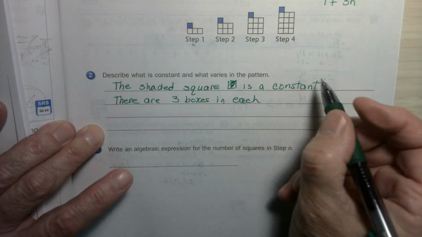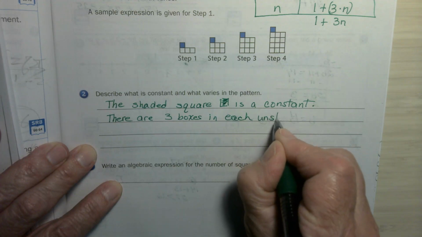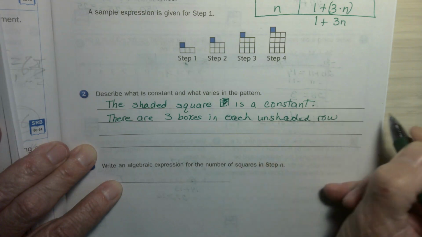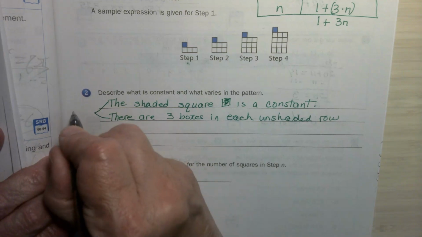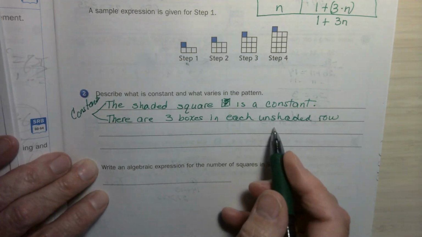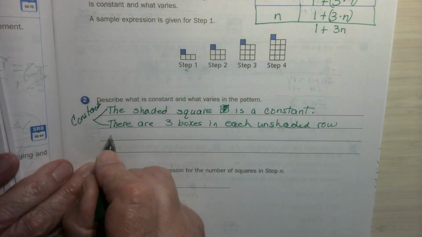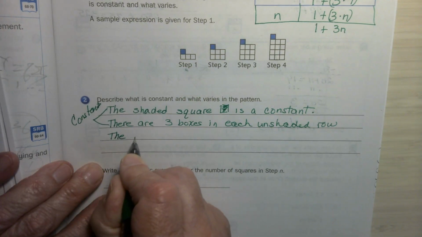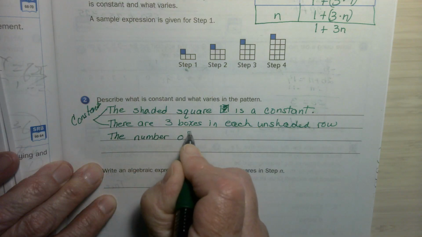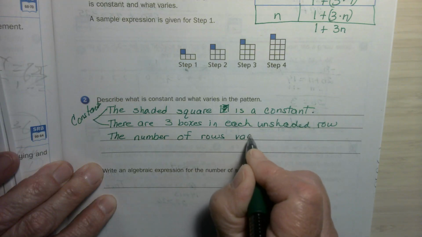Because the first one, there's just 1 box in the top row. In each unshaded row. That's also a constant. So these 2 things are constants. What varies? The number of rows varies in each. The number of rows, if you want to.